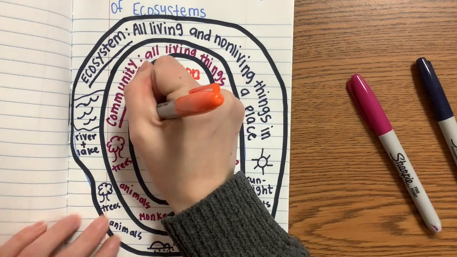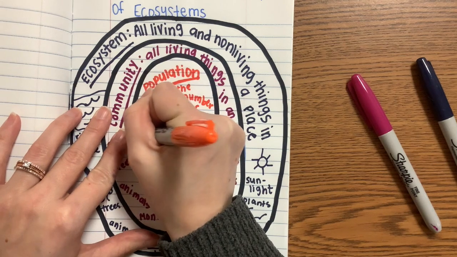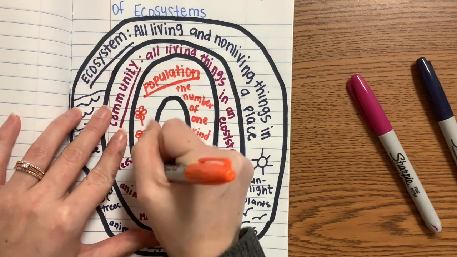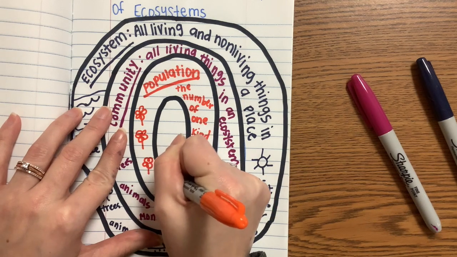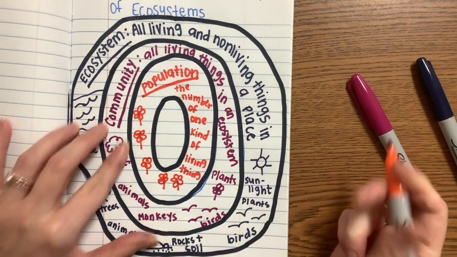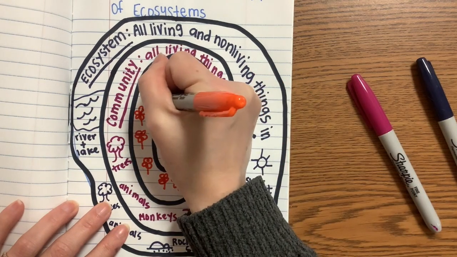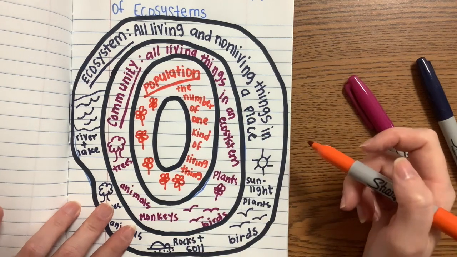So here I'm going to draw flowers. I'm going to draw a lot of flowers because that is what population means. A lot of one thing. The number of one thing. So my population here is 1, 2, 3, 4, 5, 6 flowers.